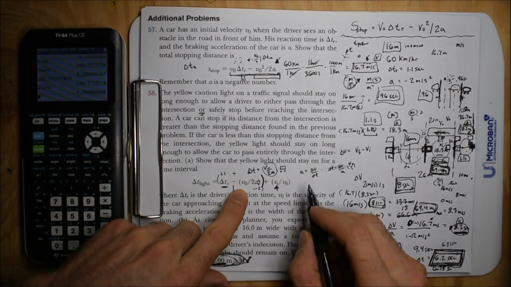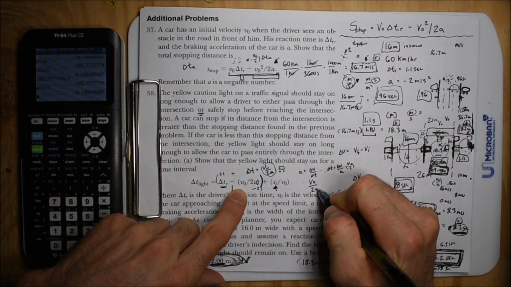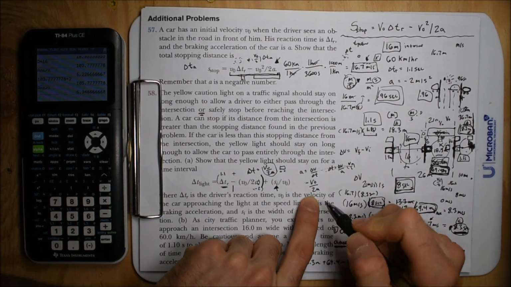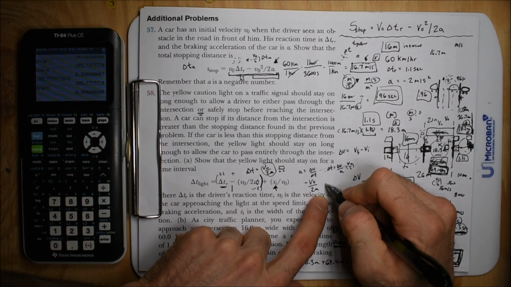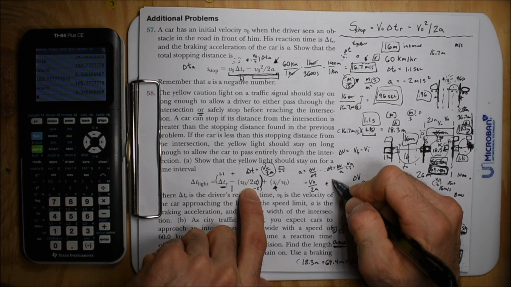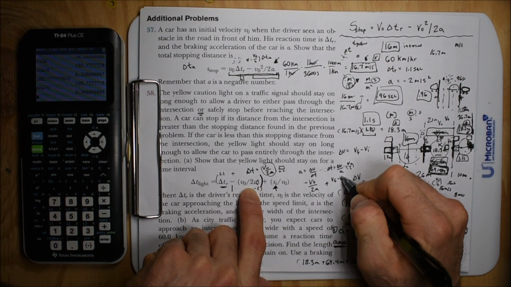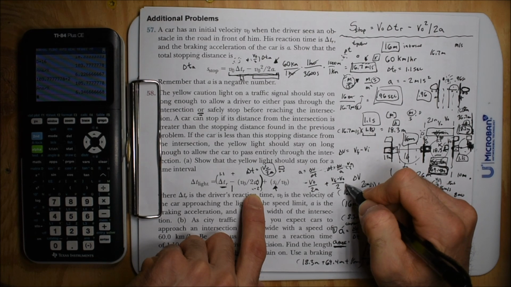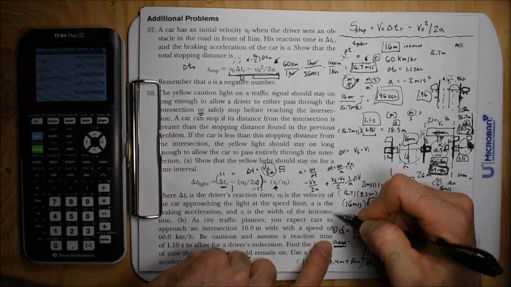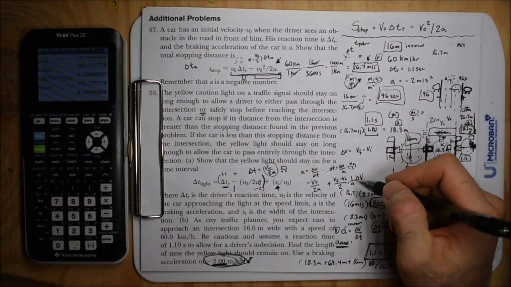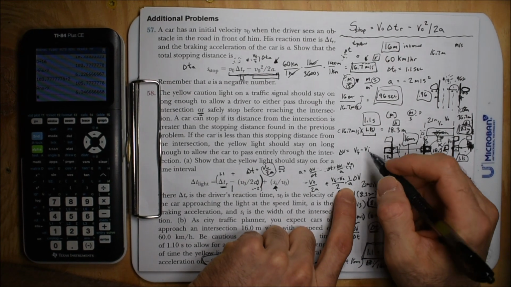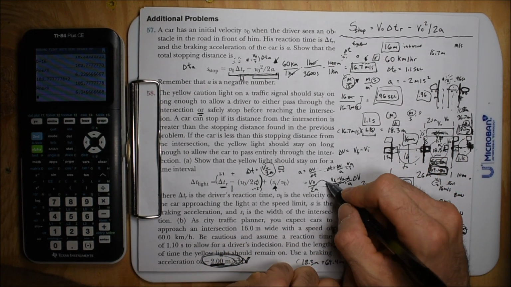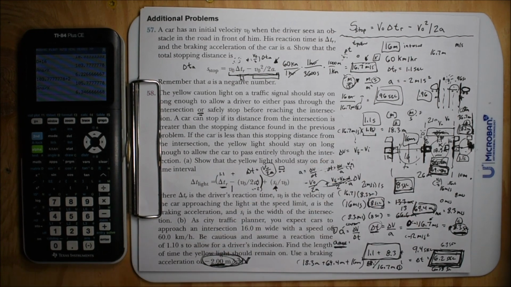I just don't like problems. Look at this. V0 over 2a. That's just negative, and that negative, it should be positive. V final minus V0 all over 2, and then multiply by 1 over a. I don't know. But anyway, okay. I guess we got the answer right, but I'm glad I double-checked.